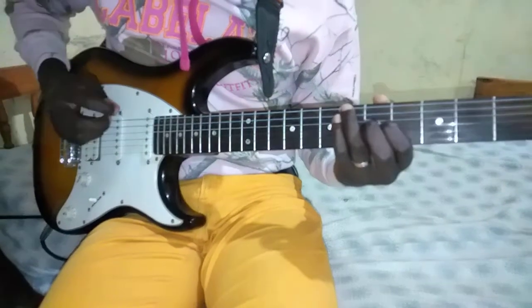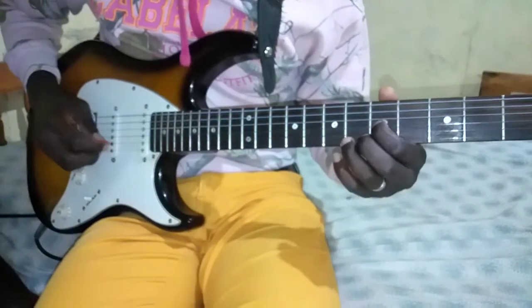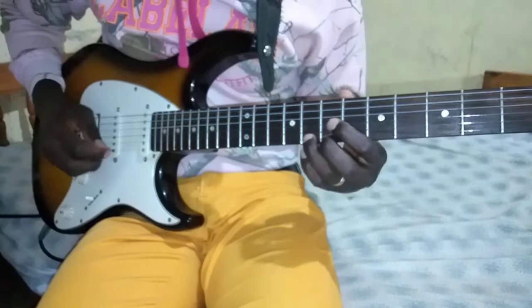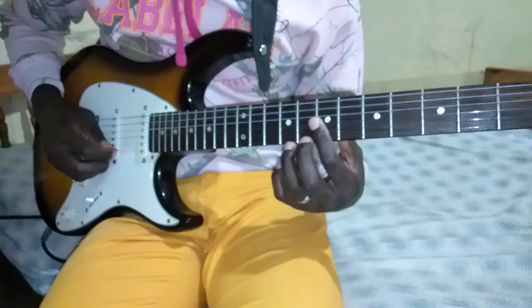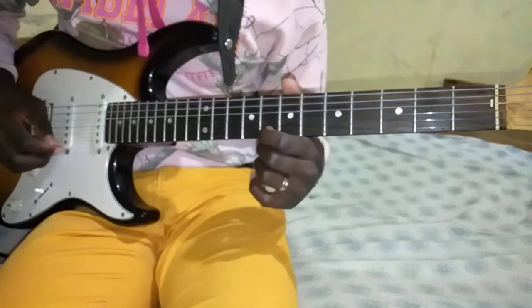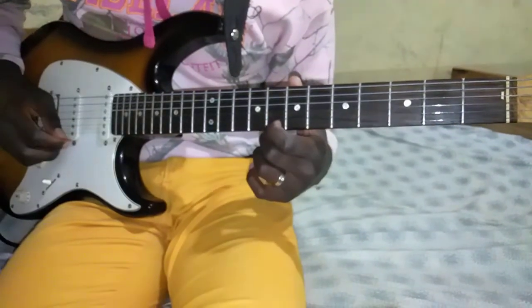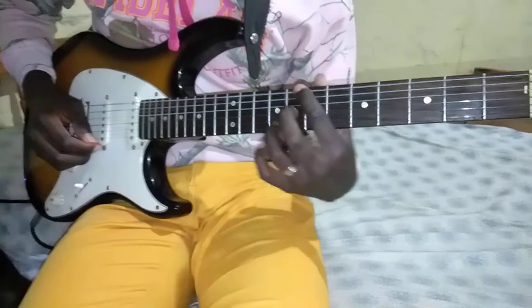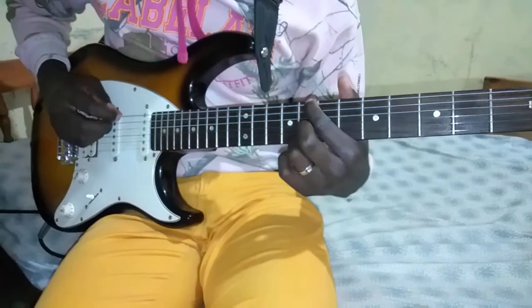The other C is on the 8th fret, on the 1st string, and the 6th string.